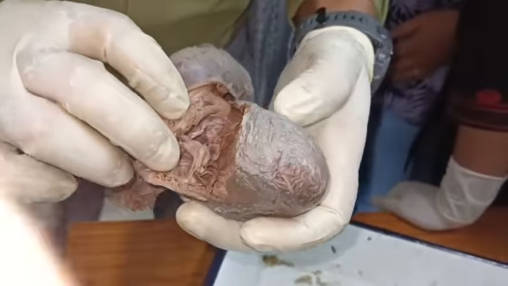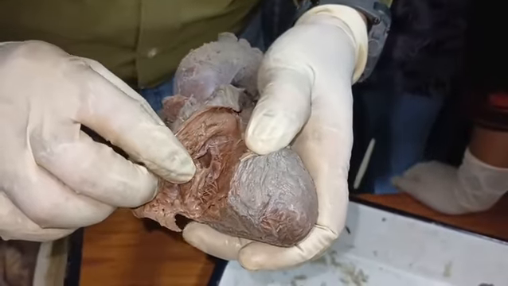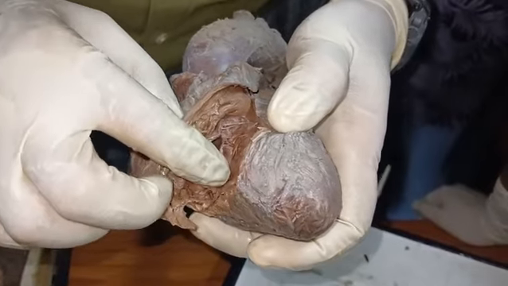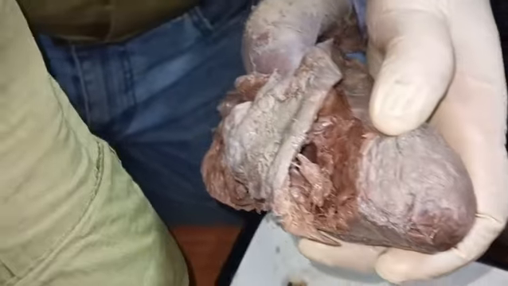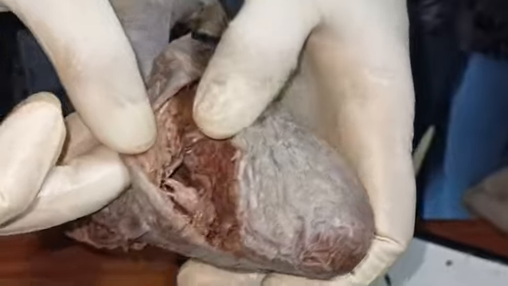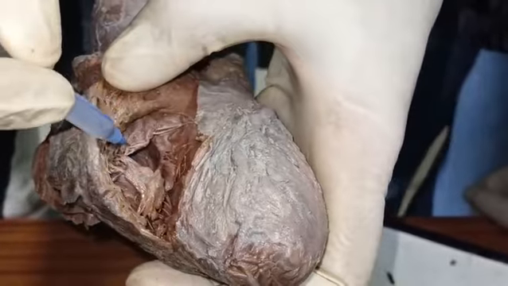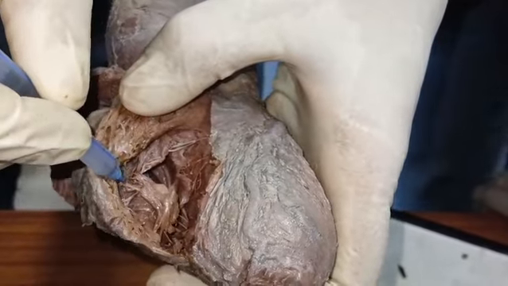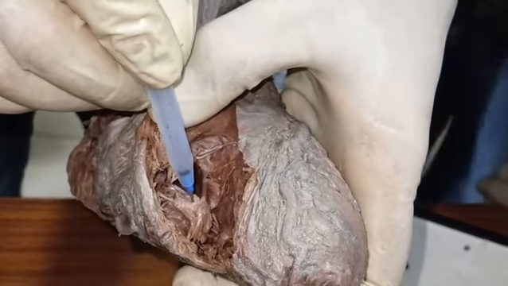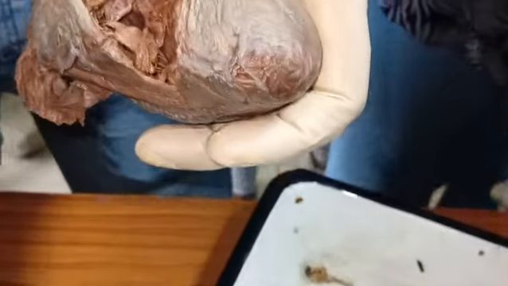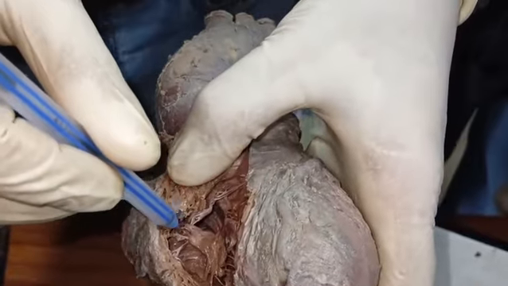Sir, here what you can see, though it is torn, you can actually appreciate the presence of the small papillary muscles, right? You can actually see the papillary muscles. So these are the papillary muscles. You can actually see this one, right? Sir, what is this? These are basically, yes, say it, these are basically the chordae tendineae.